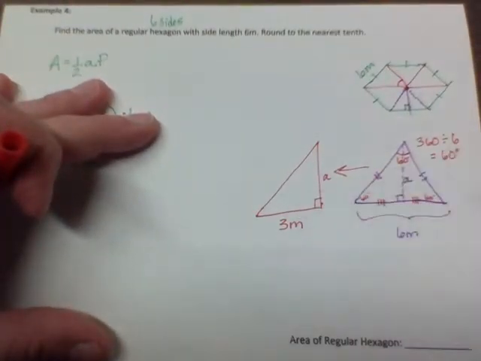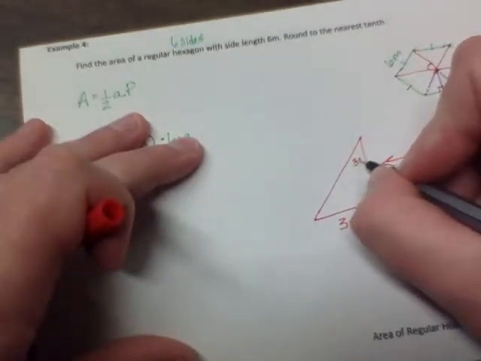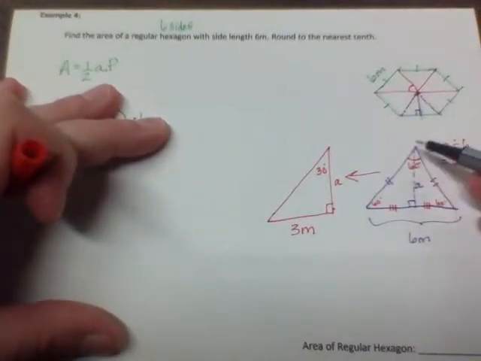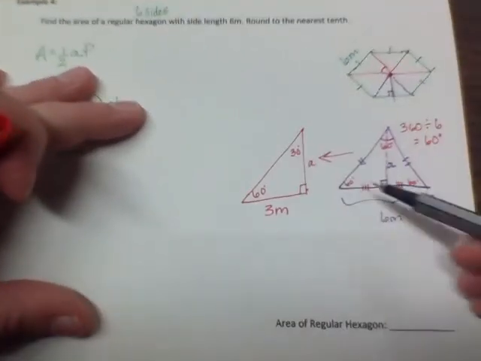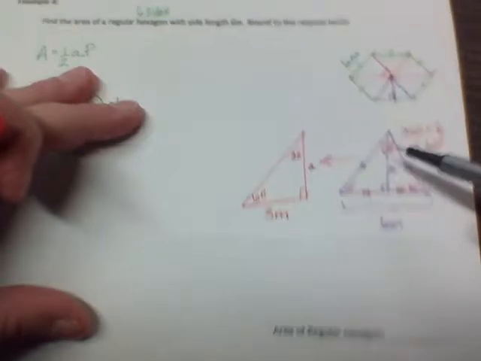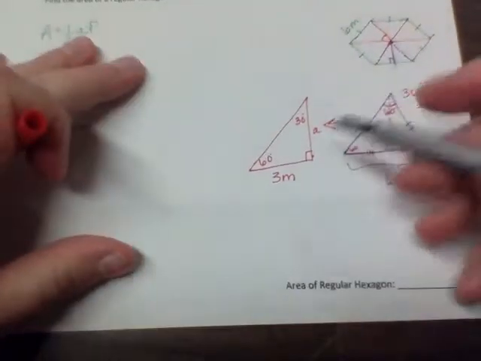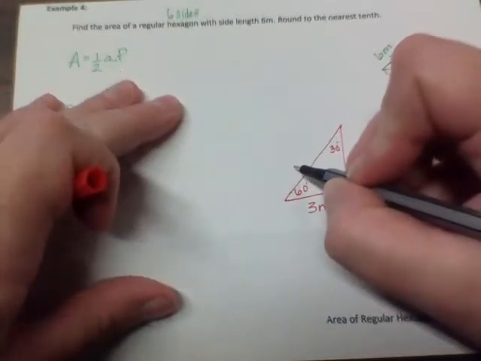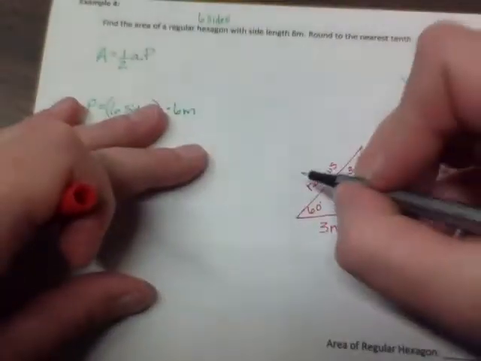It's half of it. We know that this is 30 degrees because 60 was cut in half. We know that this is 60 degrees because it's an isosceles triangle, and so the base angles are the same. And then we know that this is the radius, but also the hypotenuse.